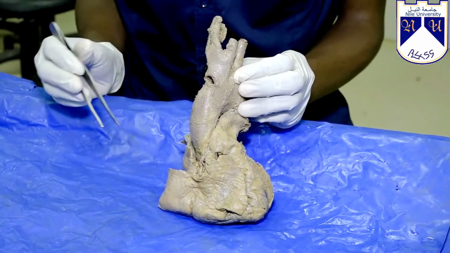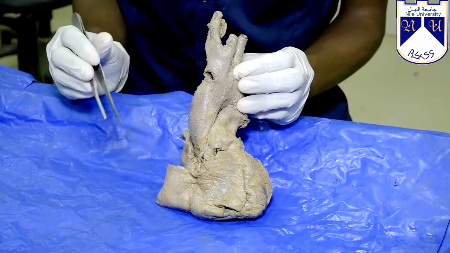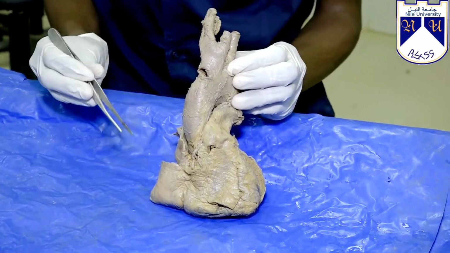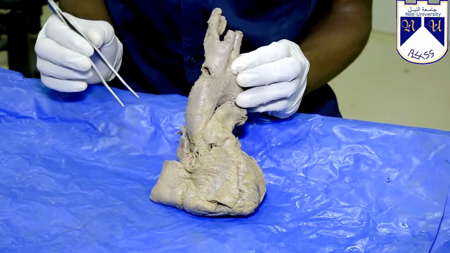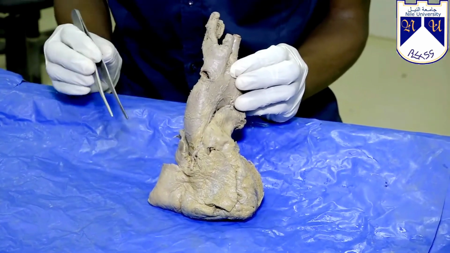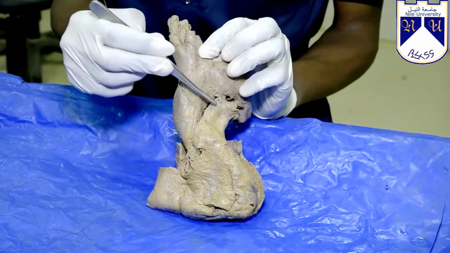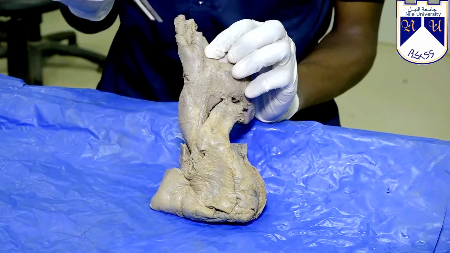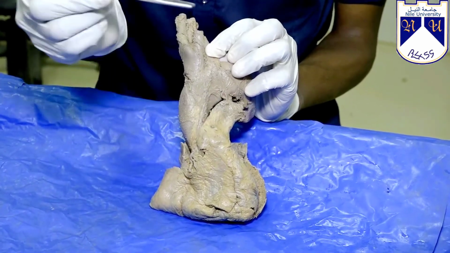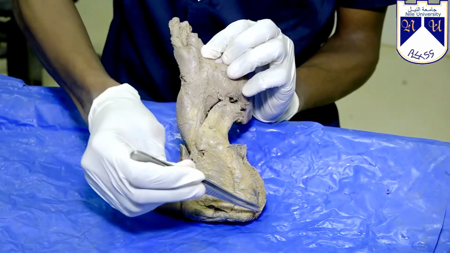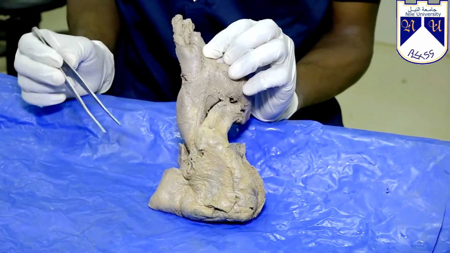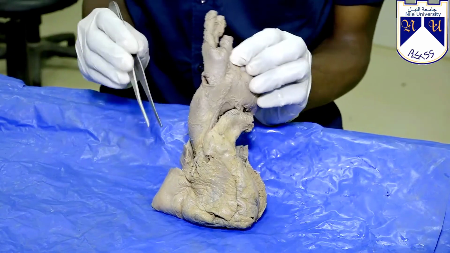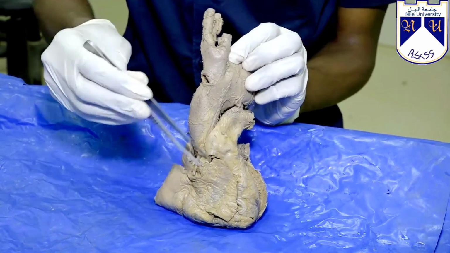The heart has 3 surfaces, 4 chambers, and 3 layers. How do we put the heart in the anatomical position? Firstly, this is the pulmonary trunk, and this is the aorta. The pulmonary trunk is facing you, and the apex is to the left. So this is the anatomical position of the heart. This is the right side, and this is the left side.